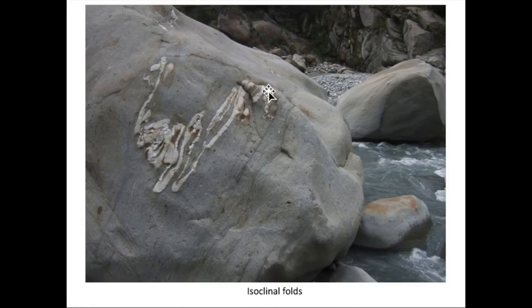Here's some more isoclinal folds. So the limbs are parallel to each other, back and forth. So originally this white stuff would have been a quartz vein, and then this rock was deformed so severely that it's just been mushed up.